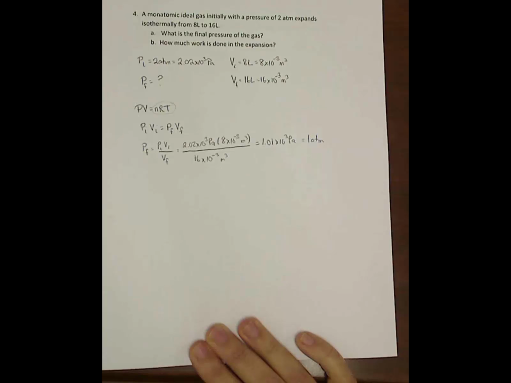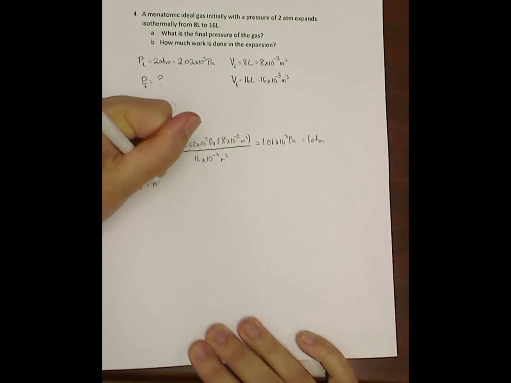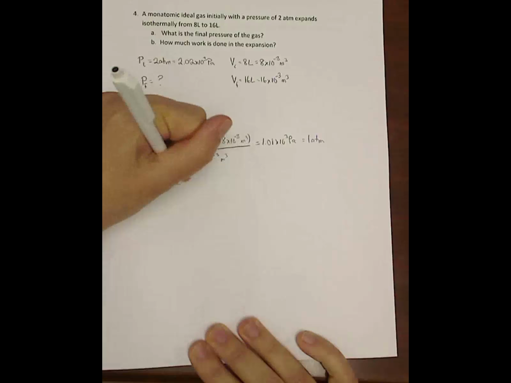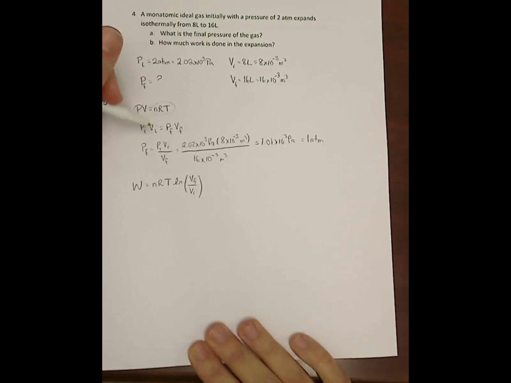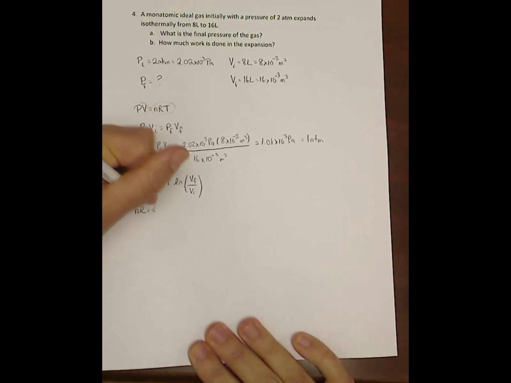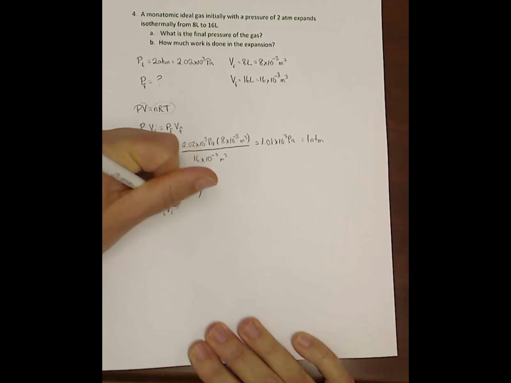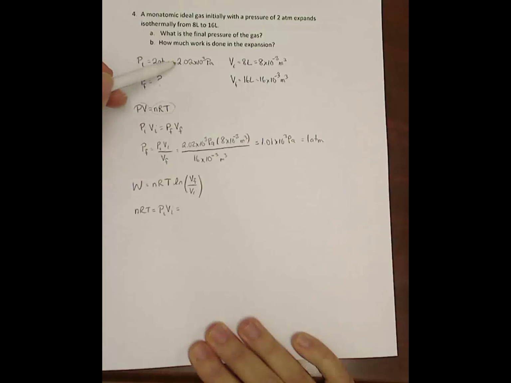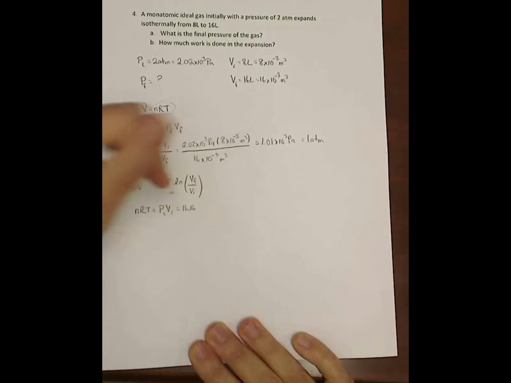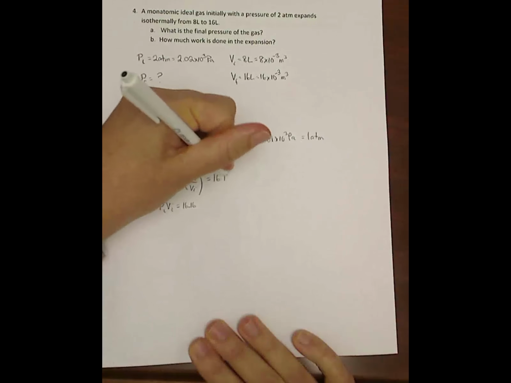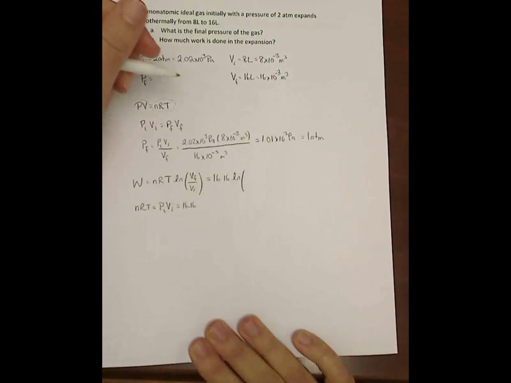in the expansion. So what's our equation for isothermal expansion? Work is equal to nRT times the log of V final over V initial. So what's nRT? Well, we can figure it out. It's just P times V, right? So let's find what nRT is. nRT, and we can use either initial or final. Let's use initial because we have it. So it's going to be 2.02 times 8. So I get 16.16. So the work is equal to 16.16 times the natural log of V final over V initial.